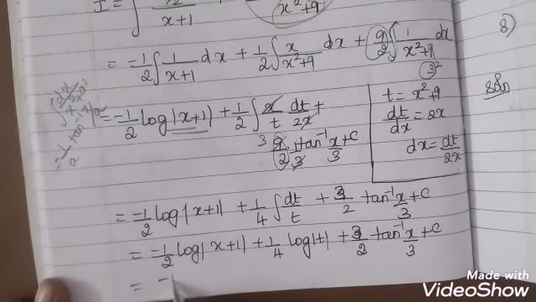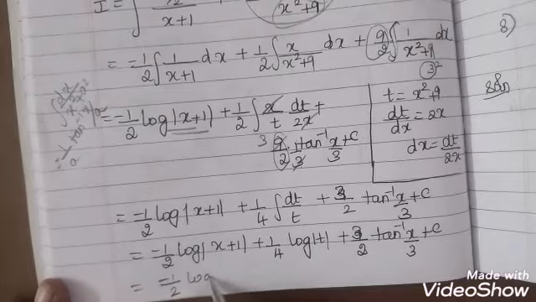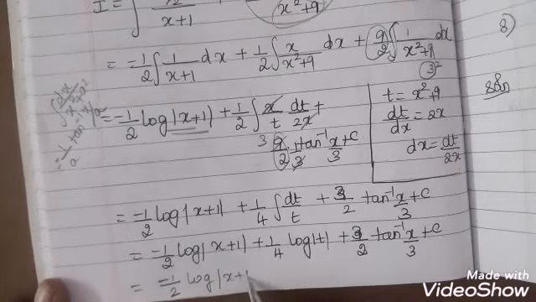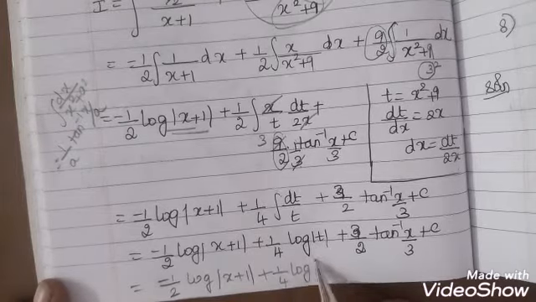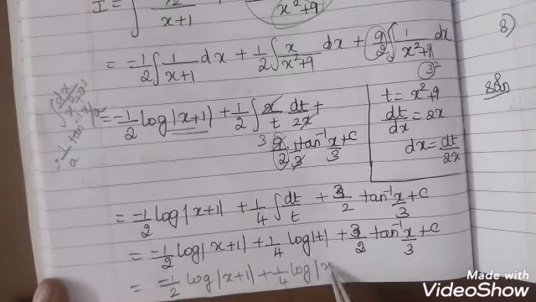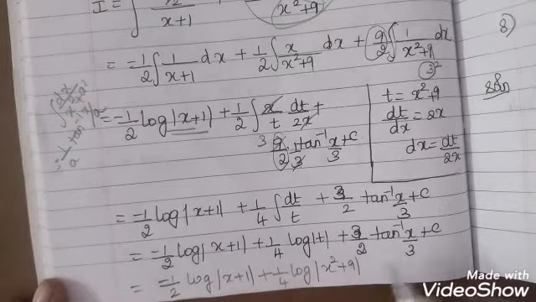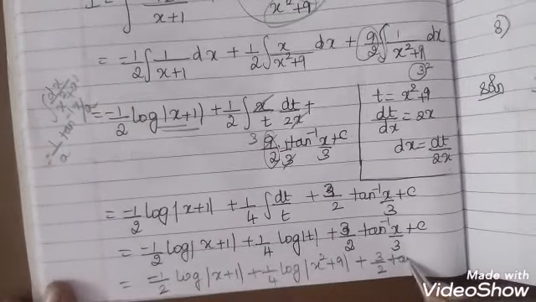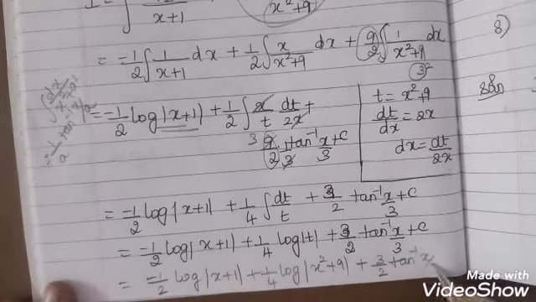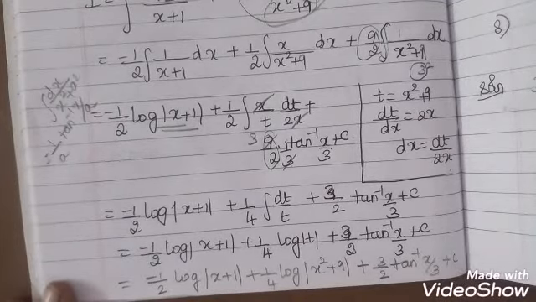So what's the last step you have here? It's minus 1 by 2 into log of mod x plus 1 plus 1 by 4 into log of, what will I get here? Mod of x squared plus 9 you get here. Plus, what is the next one you get here? It's 3 by 2 into tan inverse of x by 3 plus a constant. This is the answer you have here.